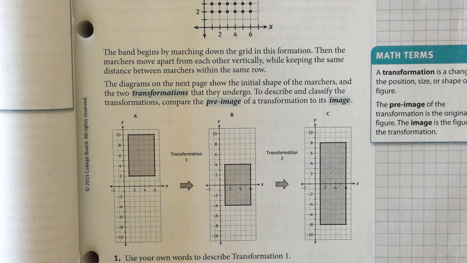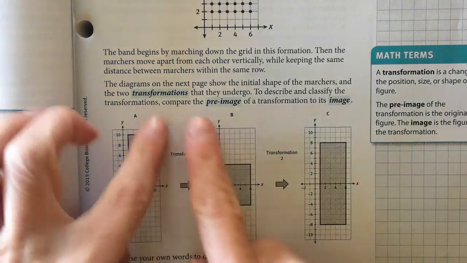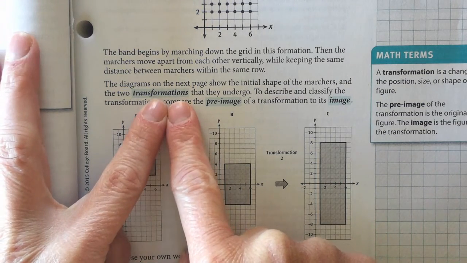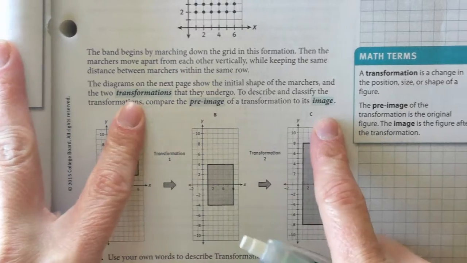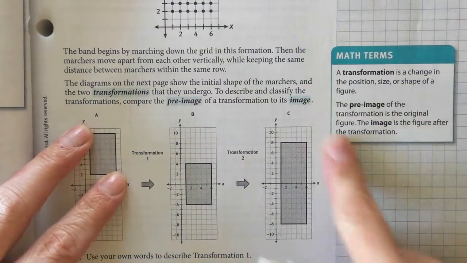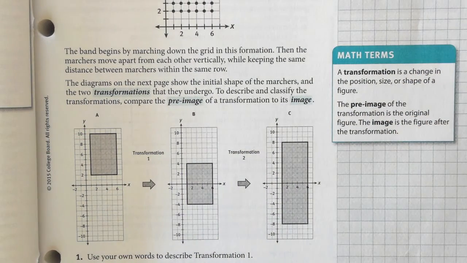So on page 103, we need to get a little bit of language understood. You'll see that we have some things marked here in blue, and they're in bold, and they're italicized, which means they are important. And then they are summarized over here. A transformation is a change in the position, size, or shape of a figure.